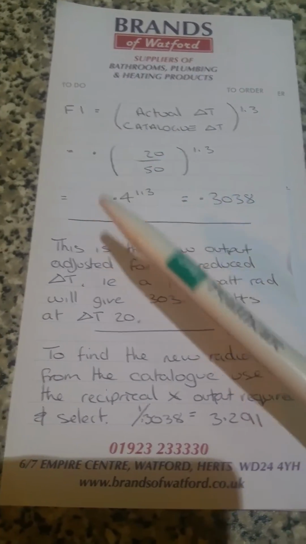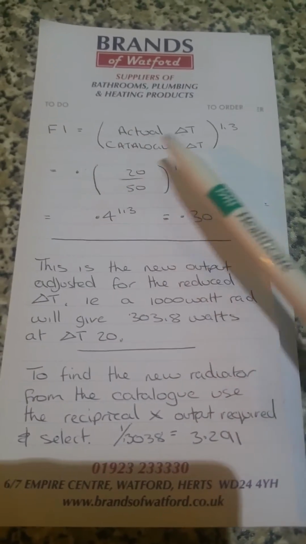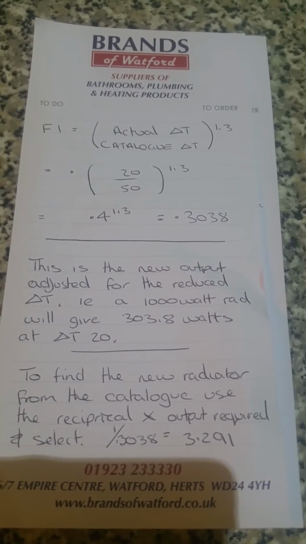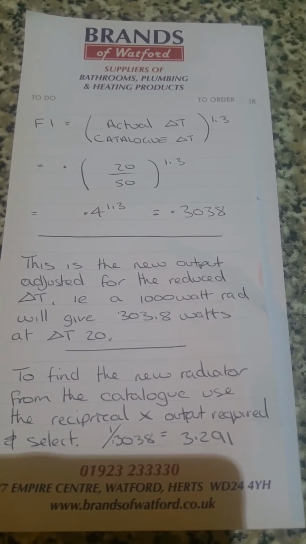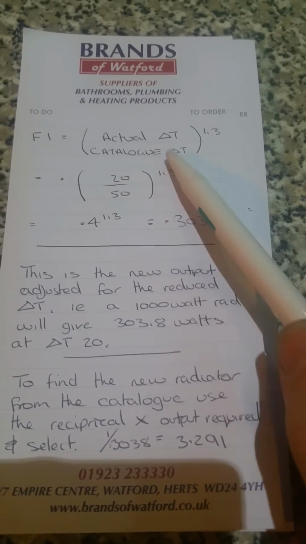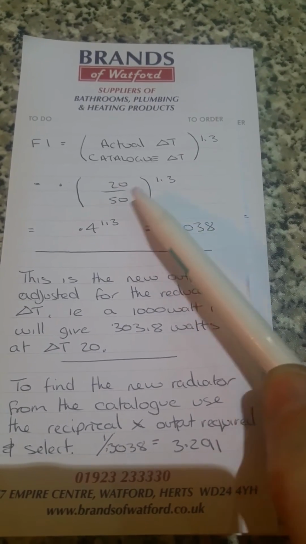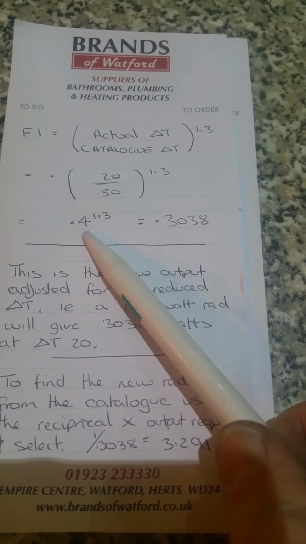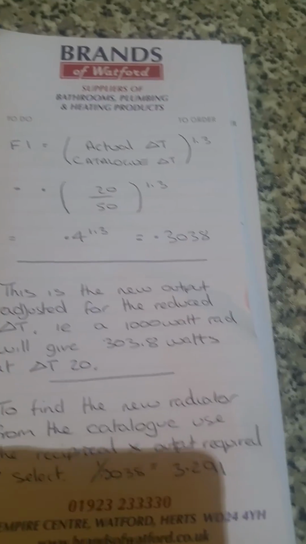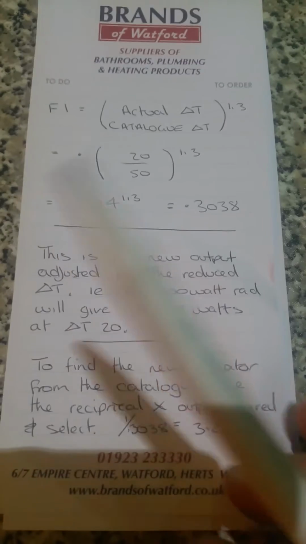The conversion factor, there's a series of conversion factors for radiators, and the conversion factor we're interested in here is F1. So F1 is equal to the actual delta T divided by the catalogue delta T to the power of 1.3. So the actual delta T is the delta T that we're actually looking for, which is 20. Catalogue delta T is the one I've stated already, 50. So 20 divided by 50, which is 0.4, to the power of 1.3 ends up with an answer of 0.3038. So this is actually the new output adjusted for the reduced delta T.